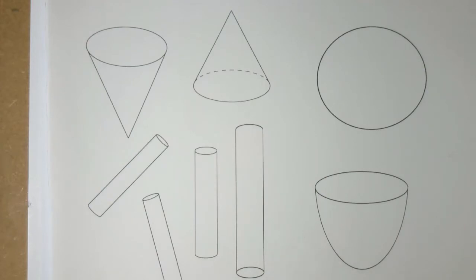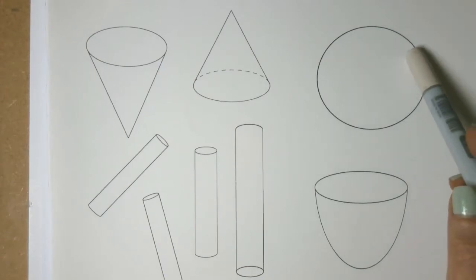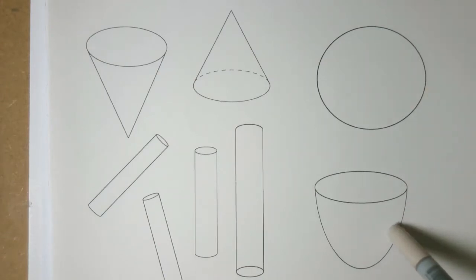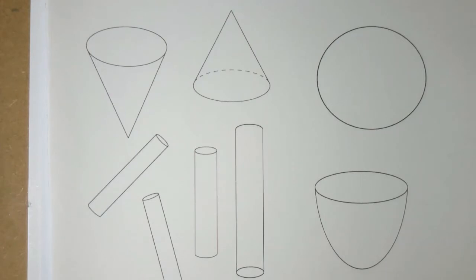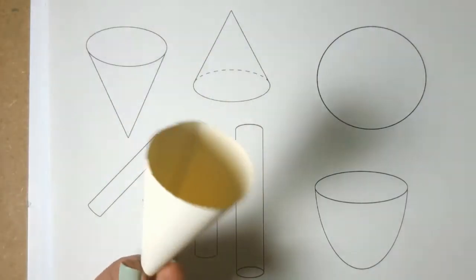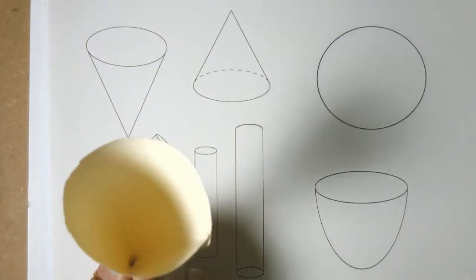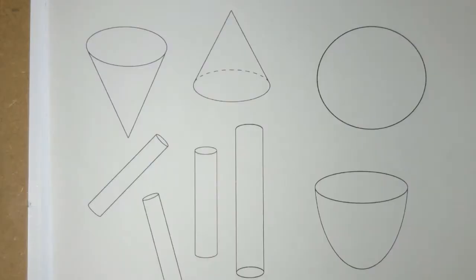In this demonstration, I want to show you some common geometric shapes and how they can be used to help describe objects in 3 dimensions for botanical drawing. The shapes that I've got here are a cone, a roughly spherical shape, a cup shape and some cylinders. And these shapes are very adaptable for botanical work because you will find many flowers have a shape similar to a cone or a cup.